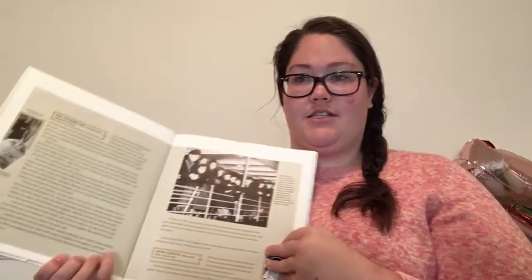So we're going to go into reading this book. It's called Remember World War II, Kids Who Survived Tell Their Stories. So I am just going to read. There's a whole bunch of different passages by kids. And there's 3 different chapters.